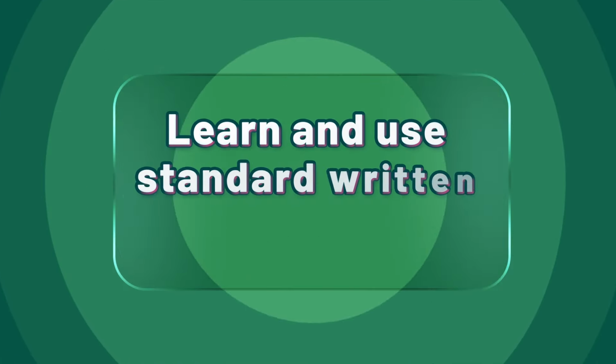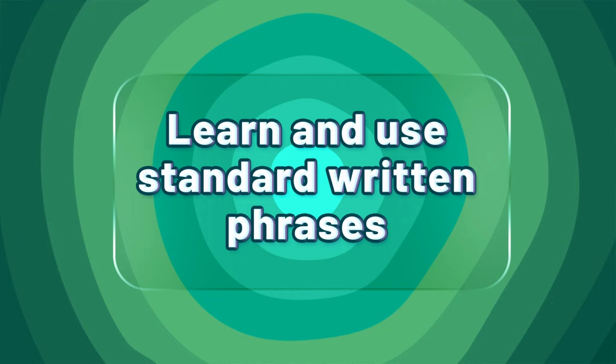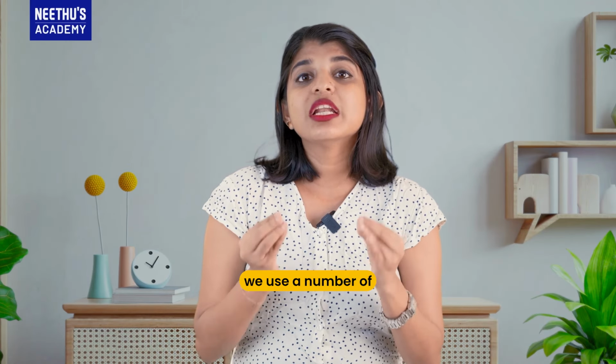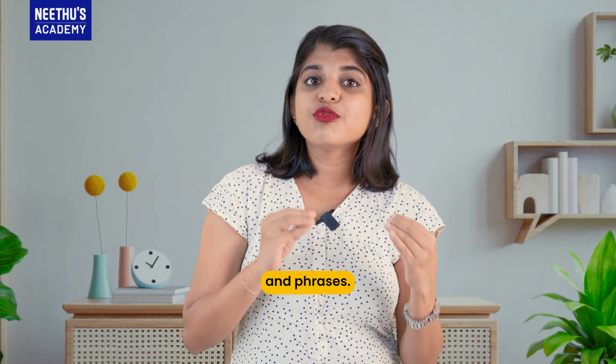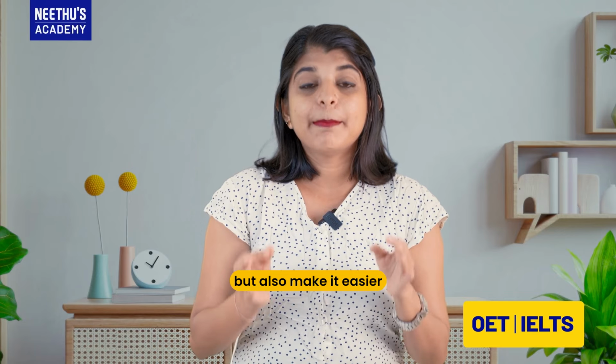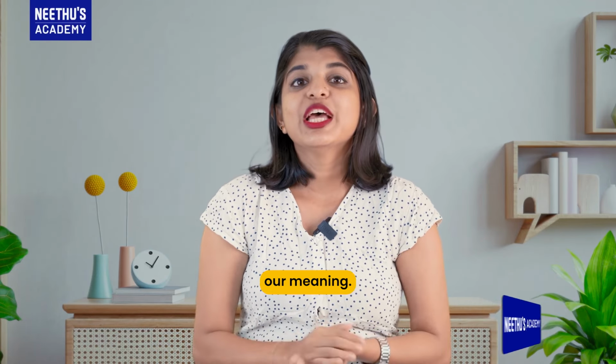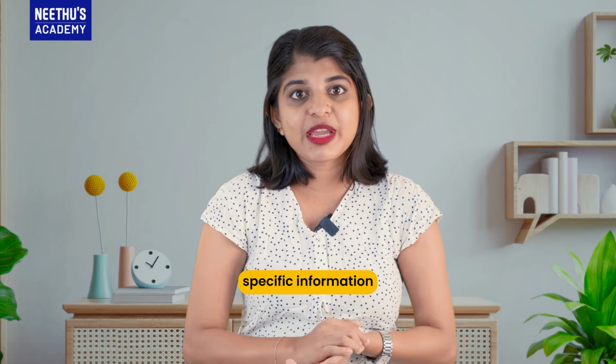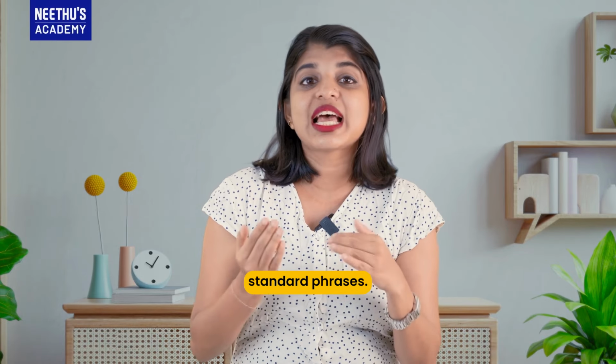Next, learn and use standard written phrases. In English letter writing, we use a number of standard expressions and phrases. These not only save time and effort, but also make it easier for the reader to understand your meaning. You can add on the specific information you wish to communicate to these standard phrases.